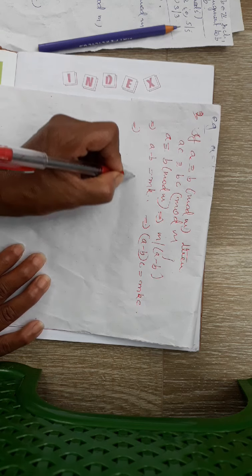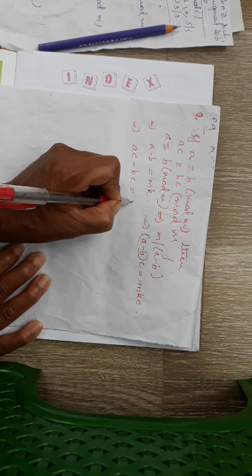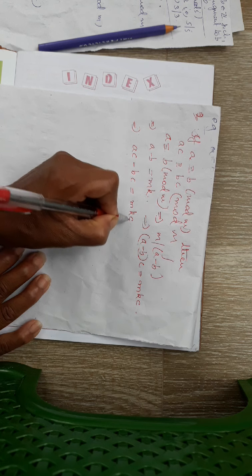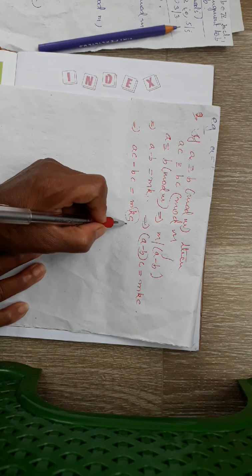So AC minus BC is equal to M into KC. K is an integer, C is an integer, so this whole thing will be an integer. So M divides AC minus BC, or we can say that AC is congruent to BC mod M.